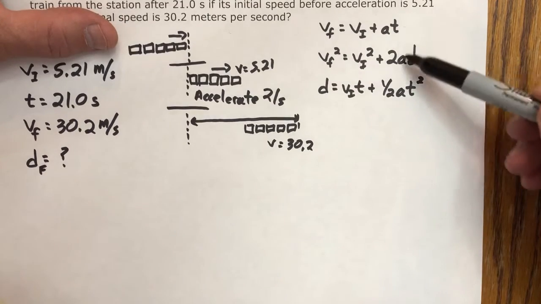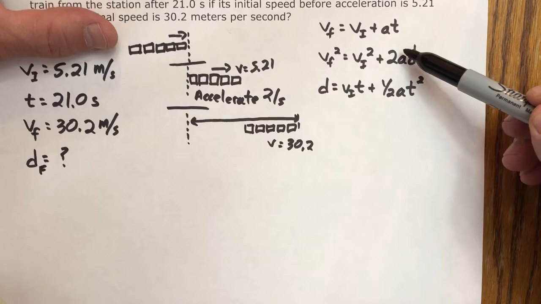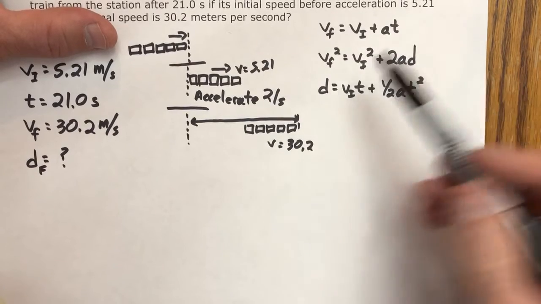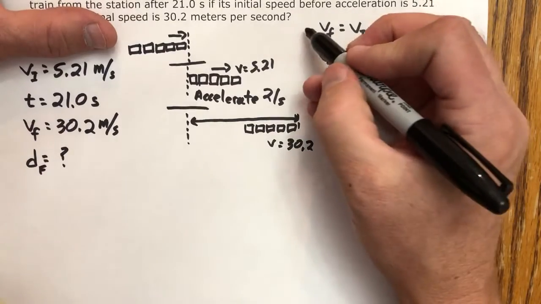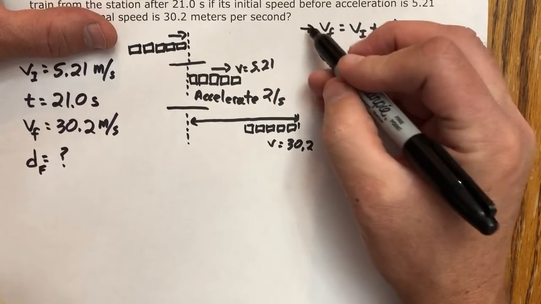So we're going to look at these two equations and figure out which one we can use to find just A. We don't care about the D. We need to find the A. Well, this one has D and an A in it. We can't have two unknowns. So we're going to use this one right here. Okay? So that's the first equation that we're going to use.